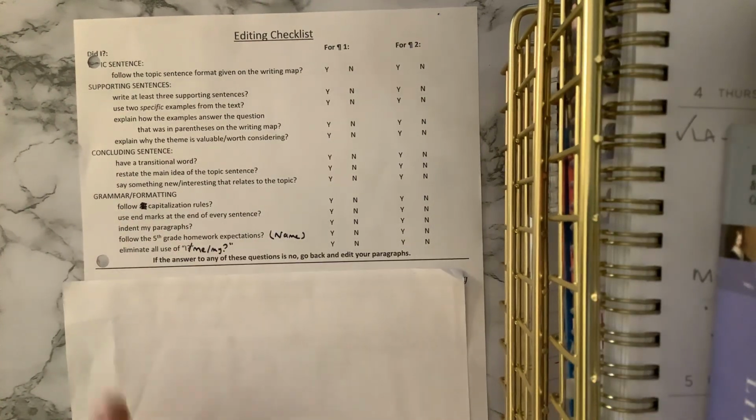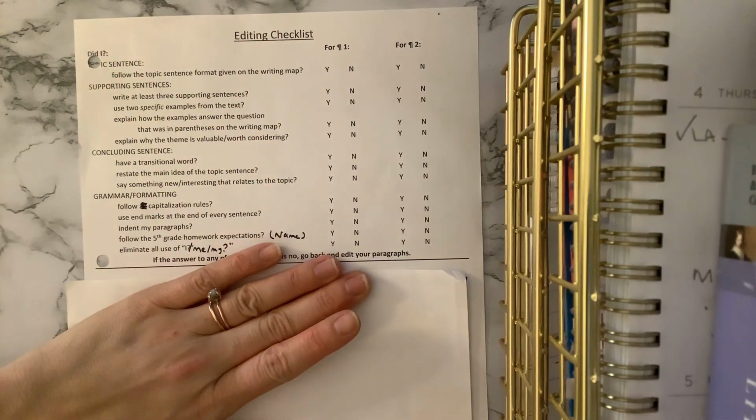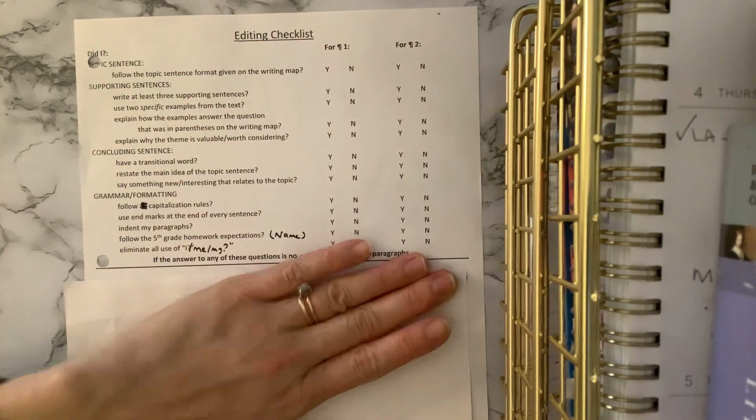Okay? So if the answer to any of these is no, then that tells you you need to go back and edit your paragraphs. Okay? So I would read through paragraph 1. I would really edit this. I would then go back and do paragraph 2 and edit it again.